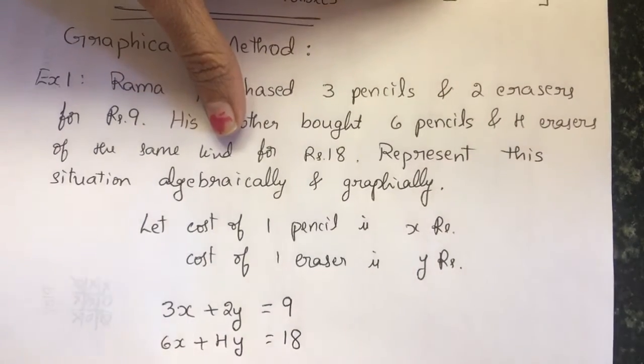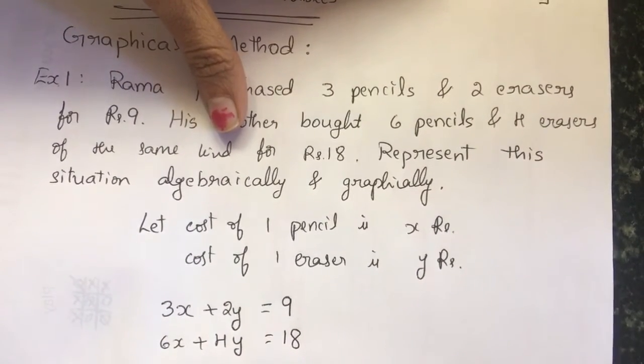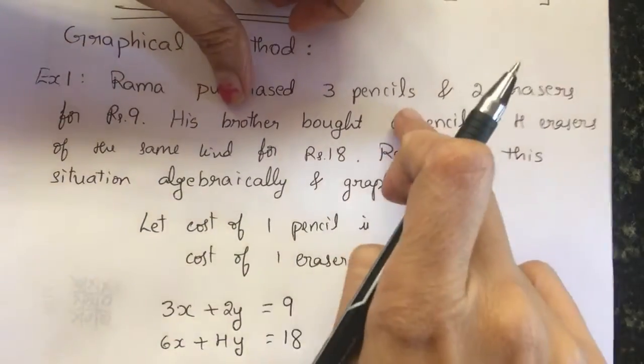So this is the algebraic expression for this situation.